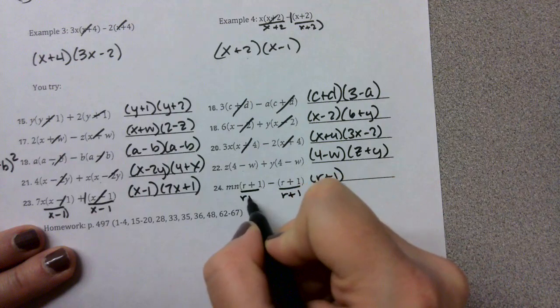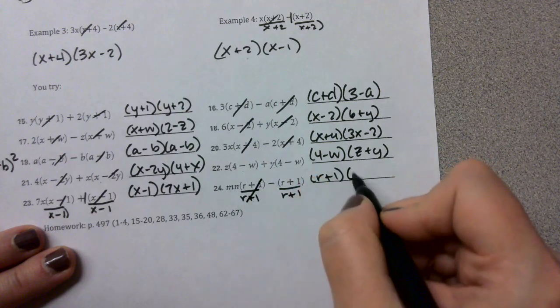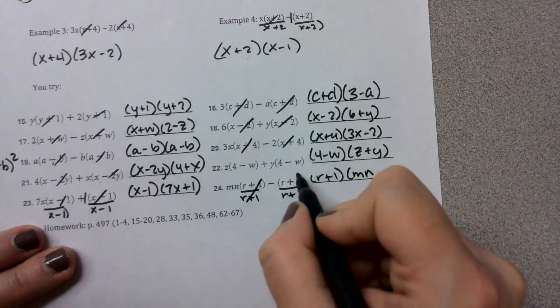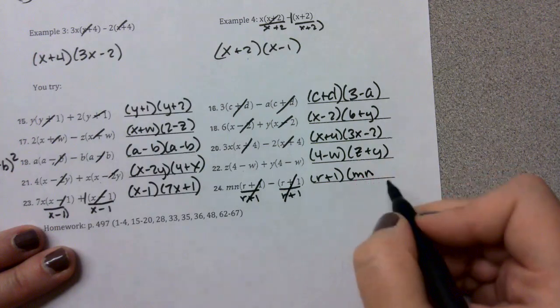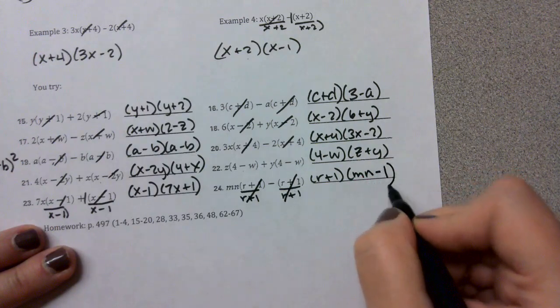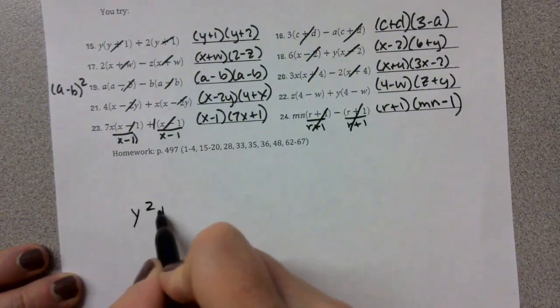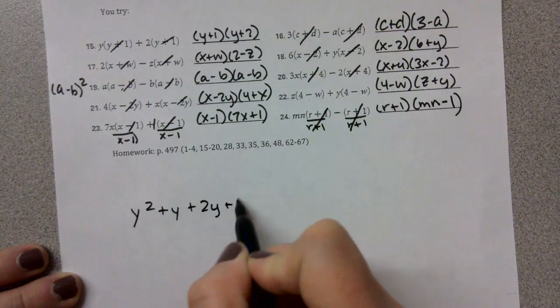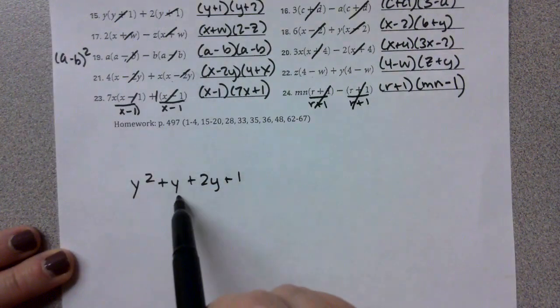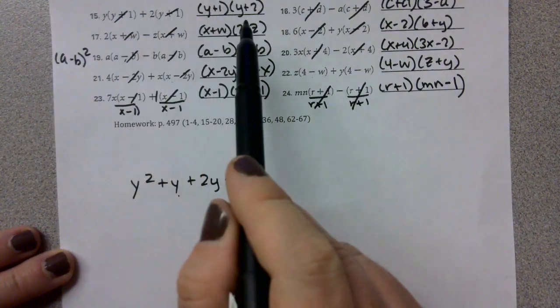Why do I do this for some and not the others? Because I have mn, and then this disappears, so it helps me to write underneath minus 1. Okay. In your homework, you're not going to get them looking like this per se. You might get y squared plus y plus 2y plus 1. Your goal is to get this to look like this so you can go like this.